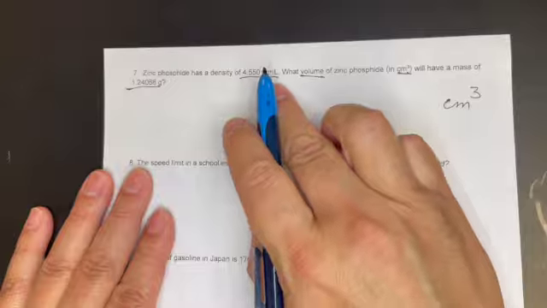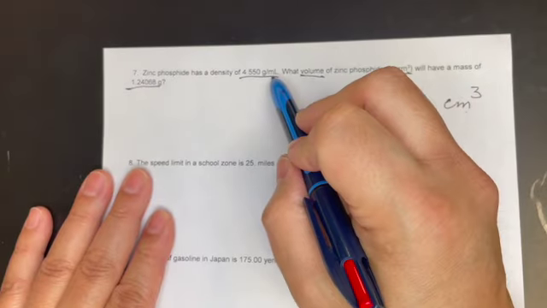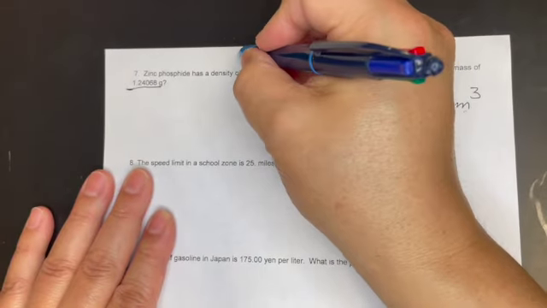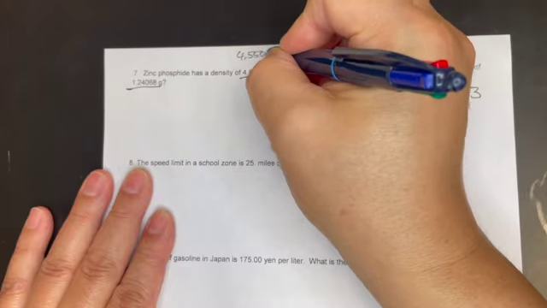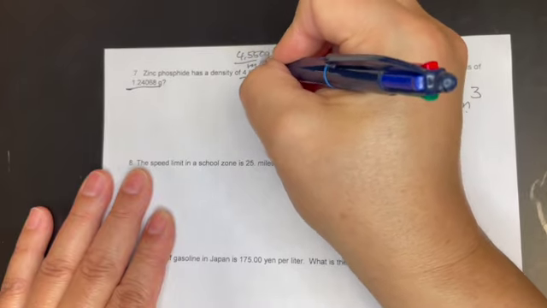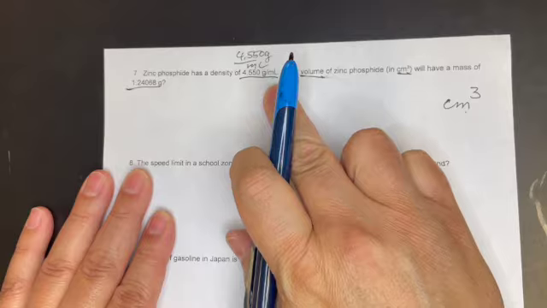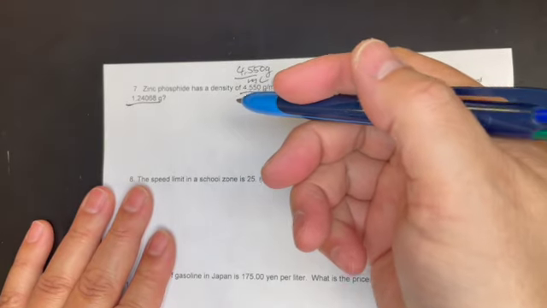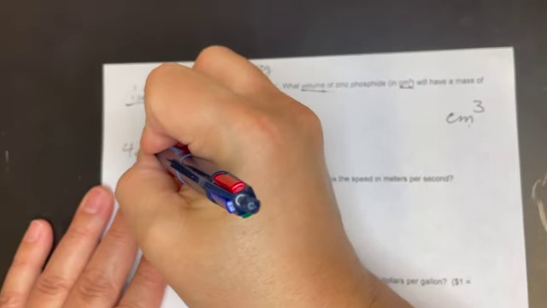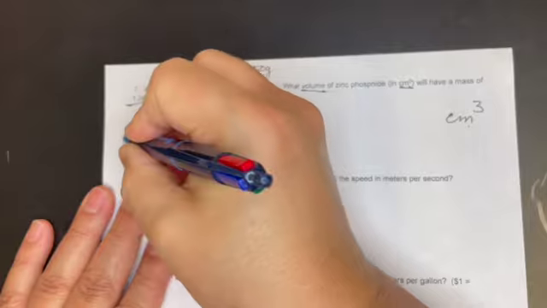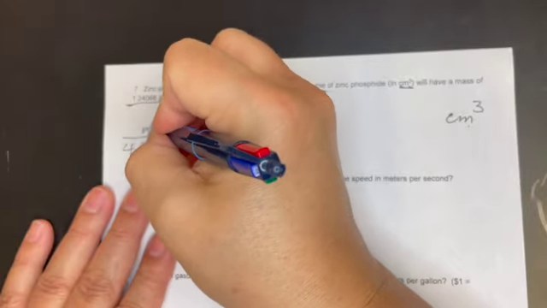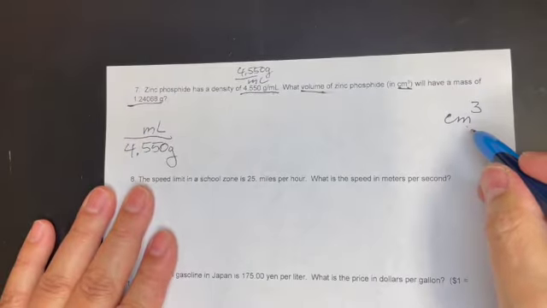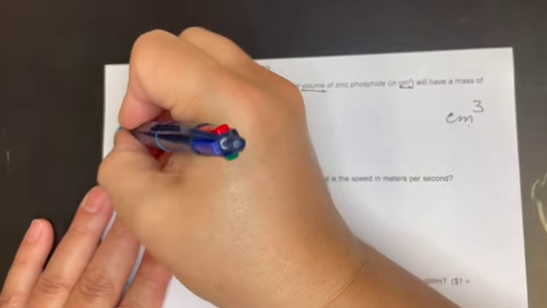Now, here's the thing. This is a volume and this is a volume. But this is a 4.550 grams per milliliter. The volume's on the bottom. So that means we have to do the inverse of it. So we're going to put the 4.550 grams on the bottom, and we're going to put the volume on top because that's what we're looking for, volume. I'm going to put a 1 there as a placeholder.